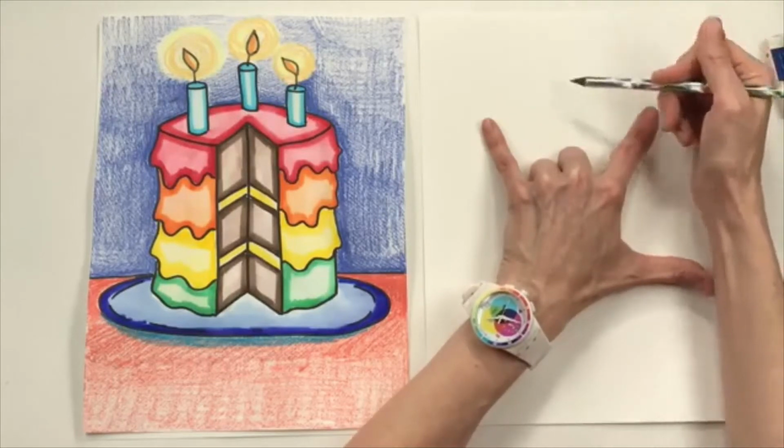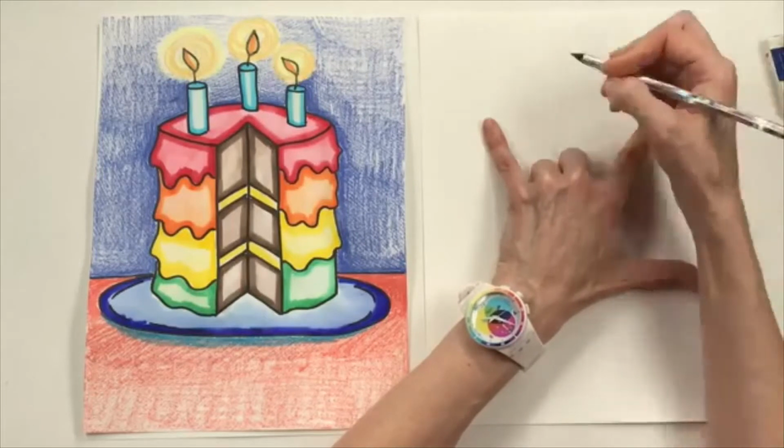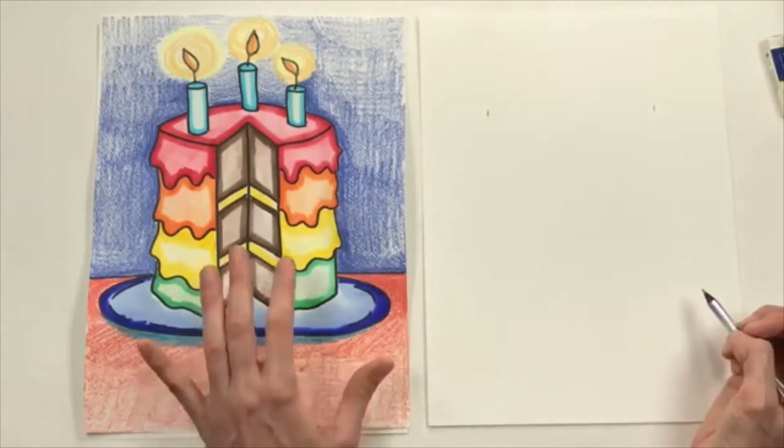Notice I left some space at the top for the candles. And I'll repeat that same process. I'm making my lines a dark value so you can see them. You might want to draw those lightly.